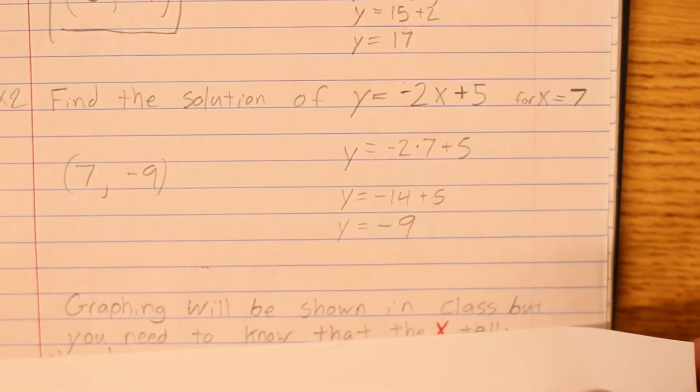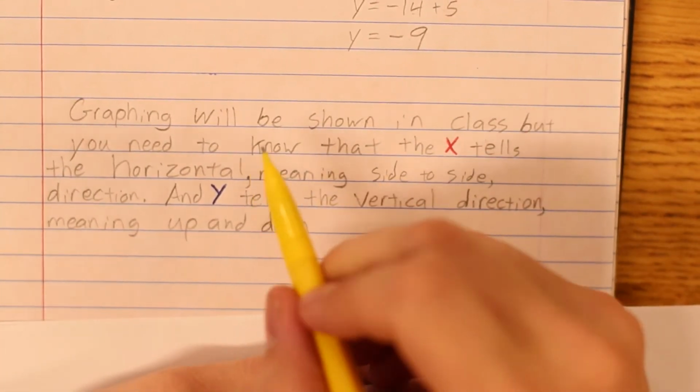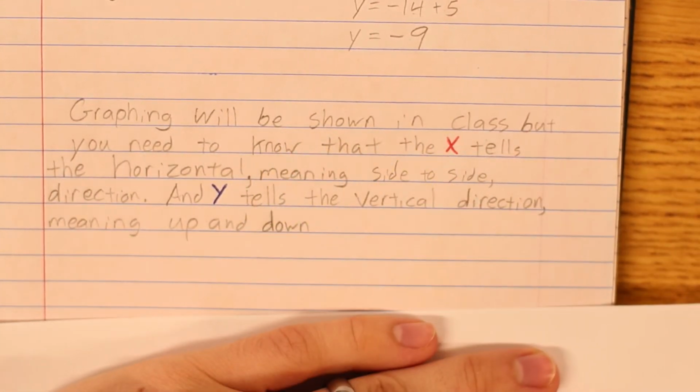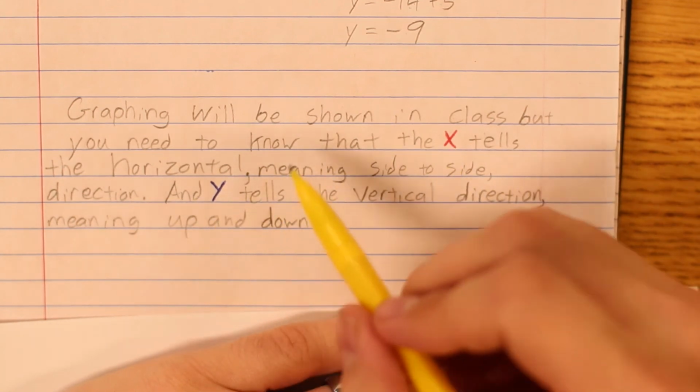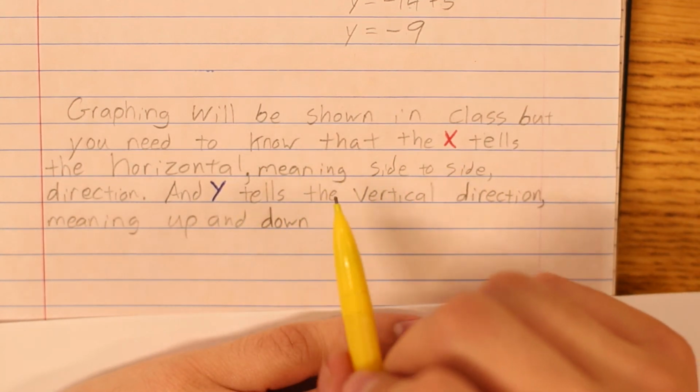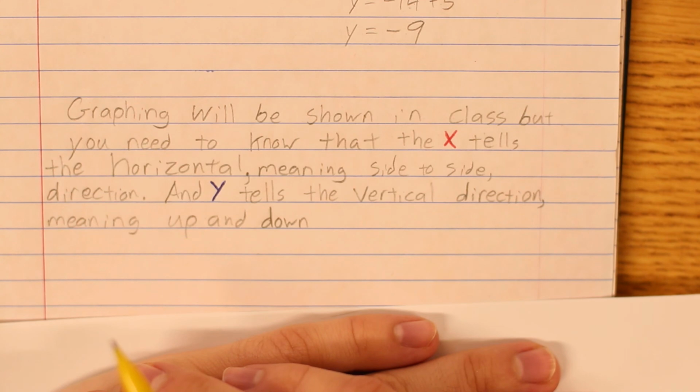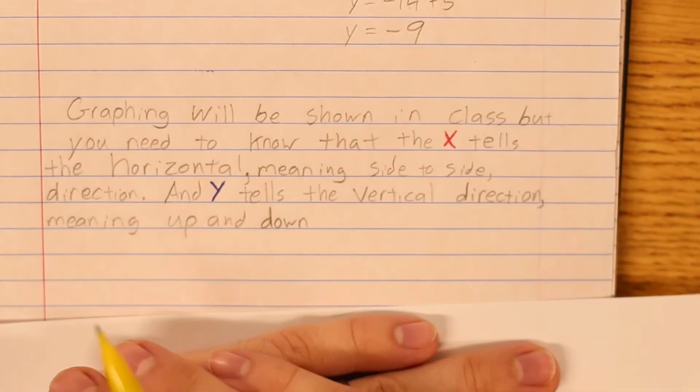And last, let me just go over this. Graphing will be shown in class, but you need to know that x tells the horizontal, meaning side to side direction, and y tells the vertical direction, meaning up and down. So, as I said, we'll cover the graphing in class.